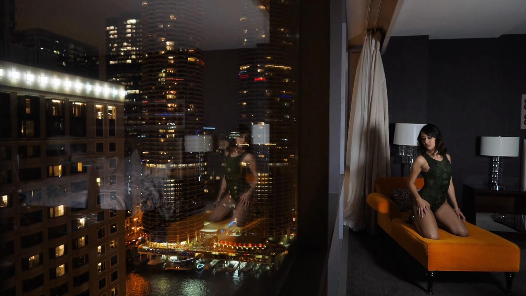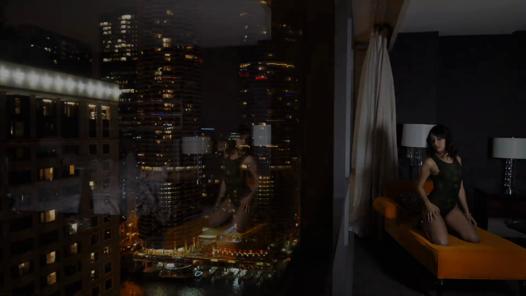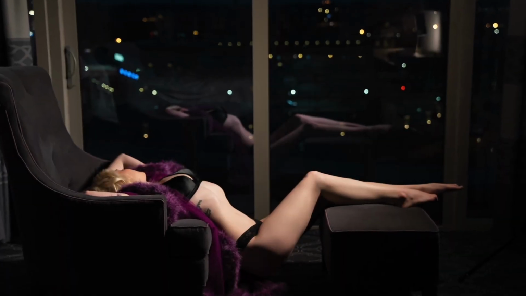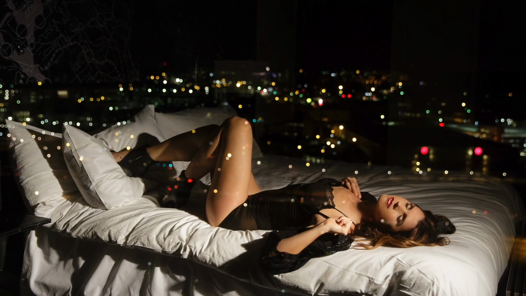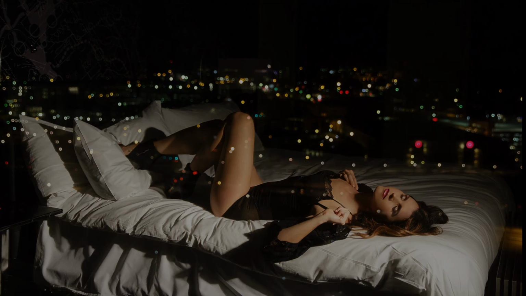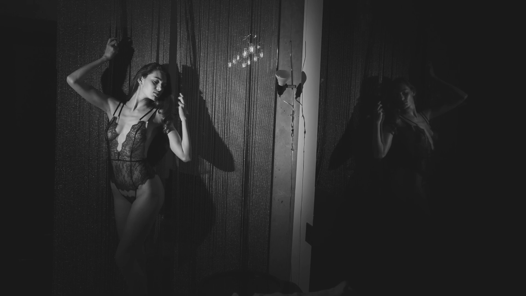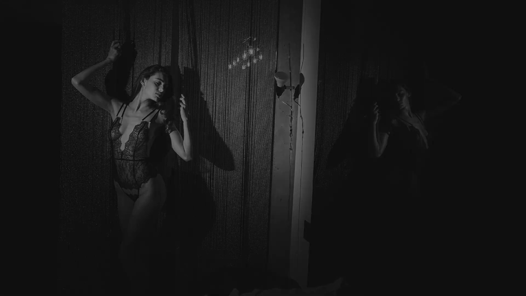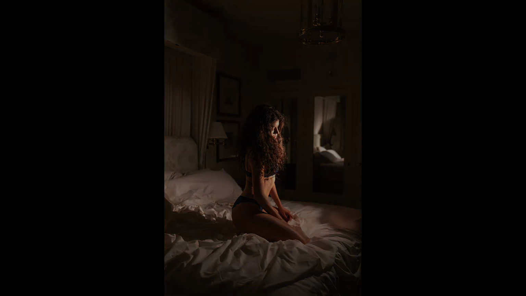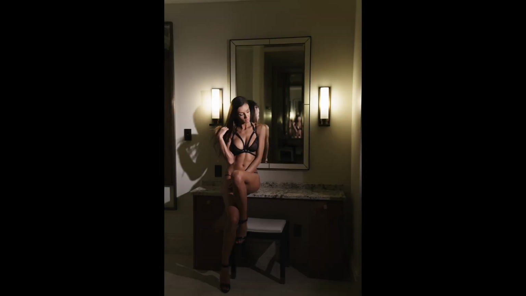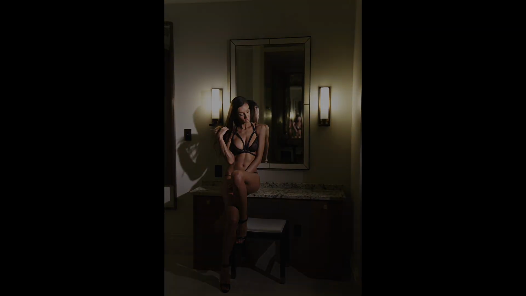Another great way to use this light is to use it from the side and then shoot with the window to get all these beautiful reflections. Here it is again as a side light, and I do step back oftentimes and try to show more of the room just for a unique perspective.